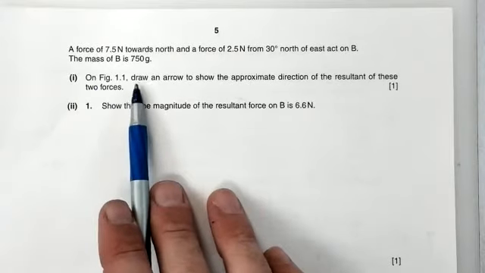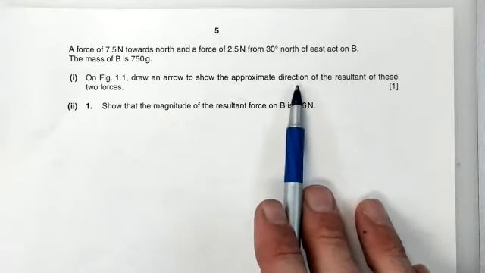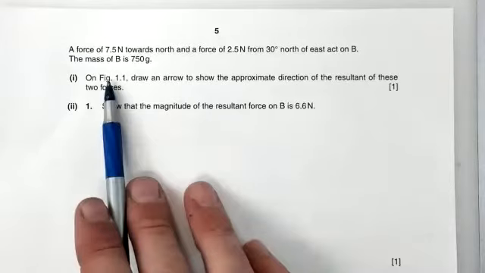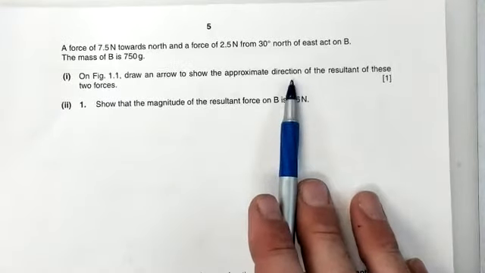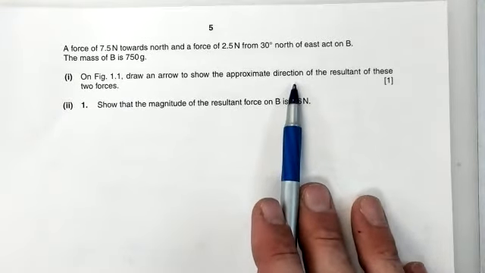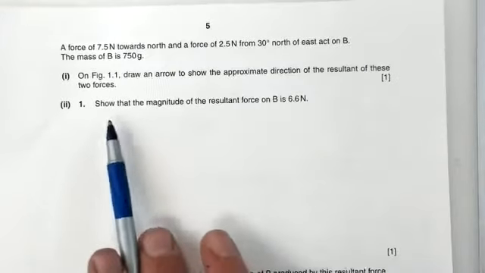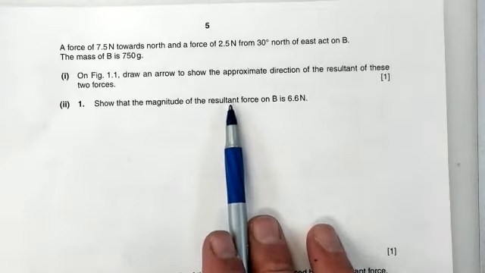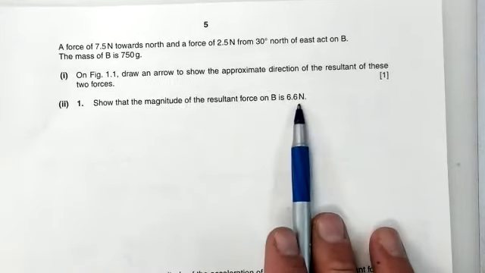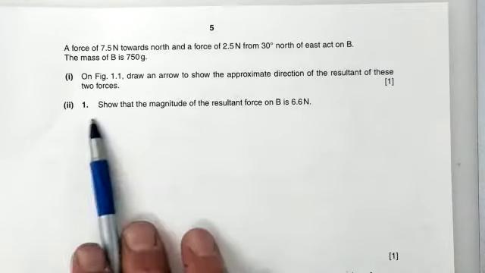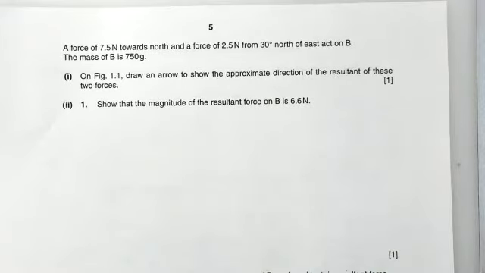It says on the figure, draw an arrow to show the approximate direction of the resultant of these 2 forces. So that's adding vectors, right? That's what's on the chalkboard. That's what we've been practicing, adding vectors. It asks us to show that the magnitude of that resultant, of that vector sum, is 6.6. So they tell us the answer, prove it, show us that it's that.